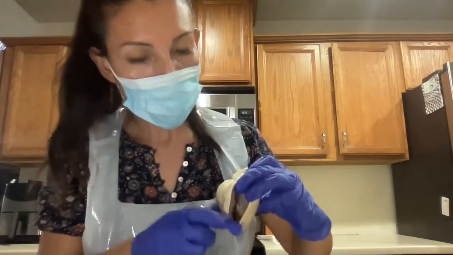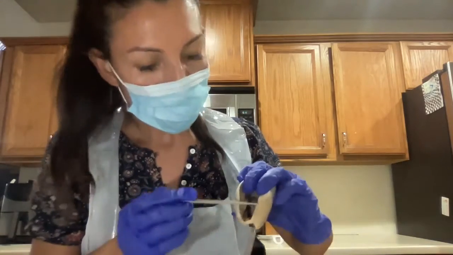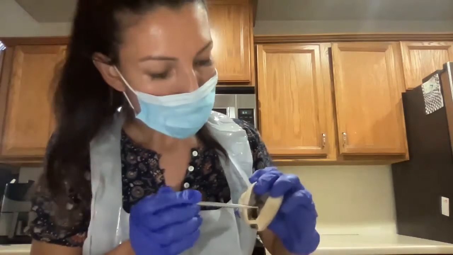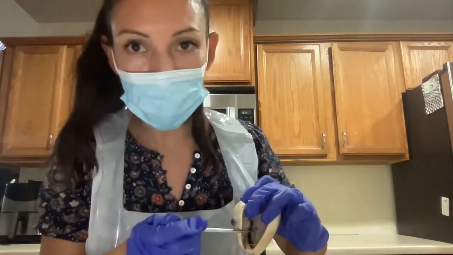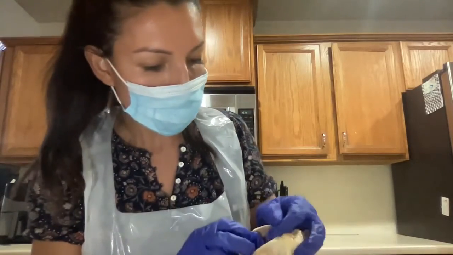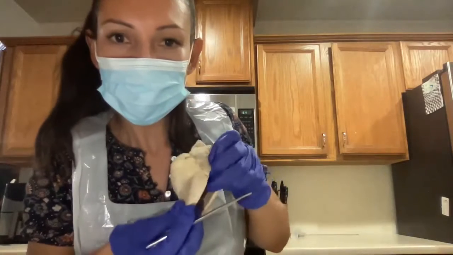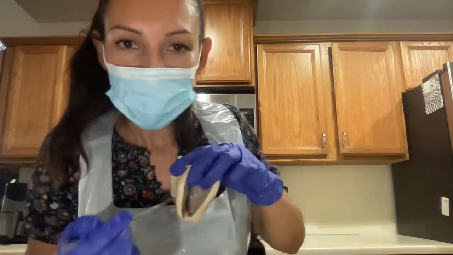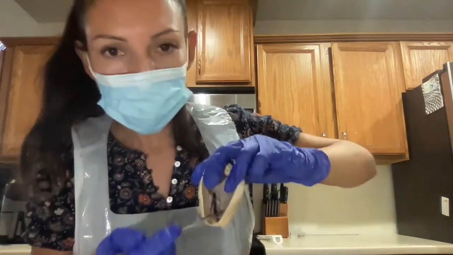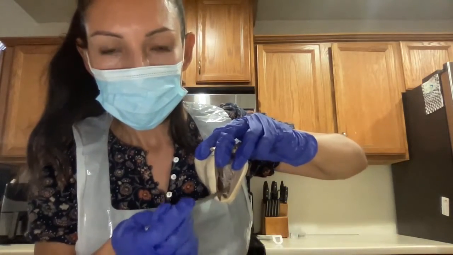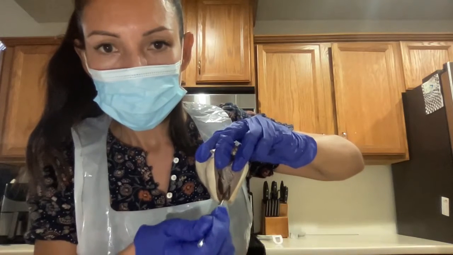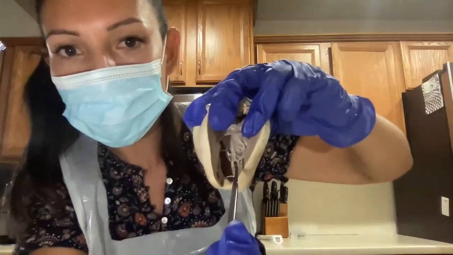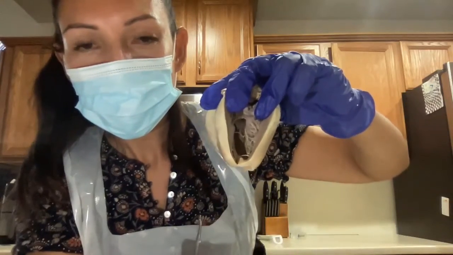All right, and the heart has 3 layers of muscle. So the outermost layer would be the epicardium, the middle layer would be the myocardium, and the inner layer would be the endocardium. Okay, so on the inside, right here would be the papillary muscle area. Okay, and then we have some webbing right here. And that's the chorda tendineae. Chorda tendineae. Okay.